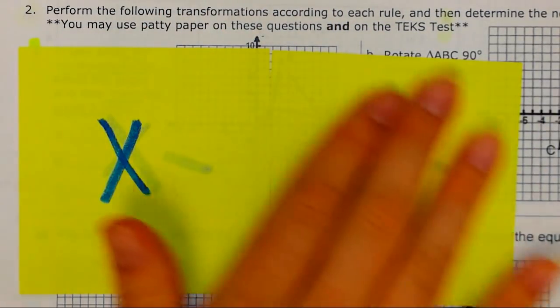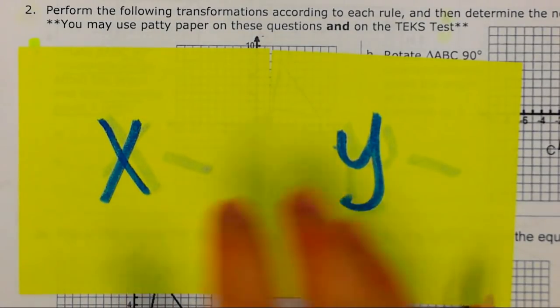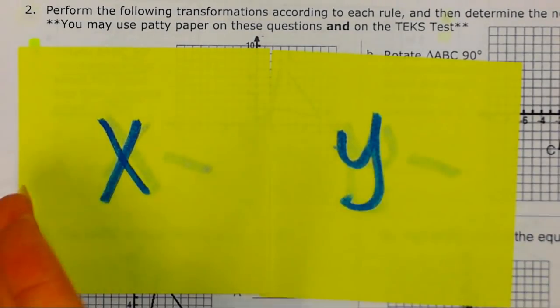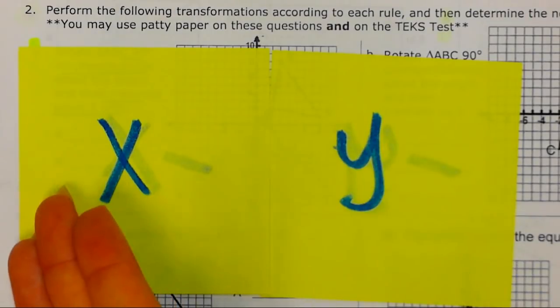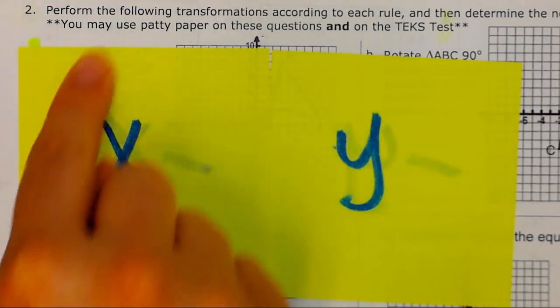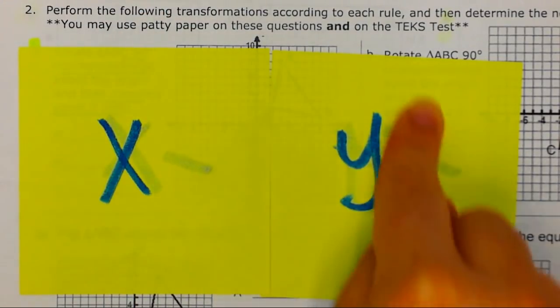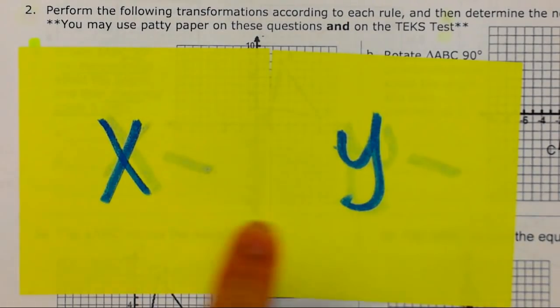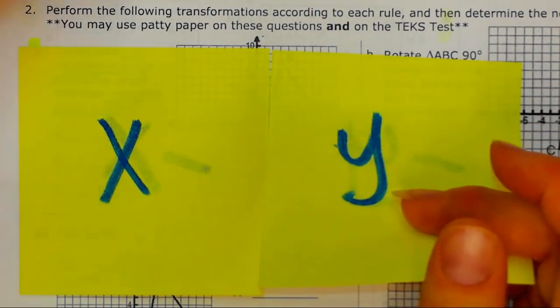Okay, so this is to represent that you start with your regular x and y coordinate, and then as we rotate, it's going to change the rules each time we rotate. So default position to rotate is counterclockwise, which is this way, going around in a circle counterclockwise.